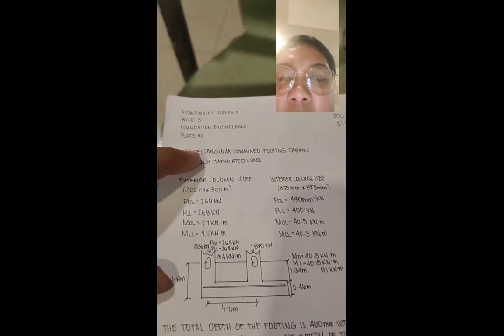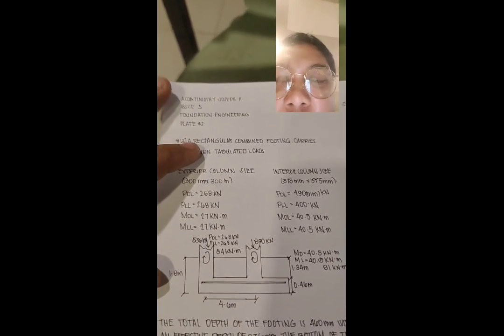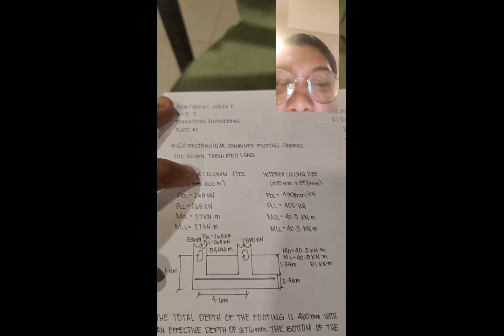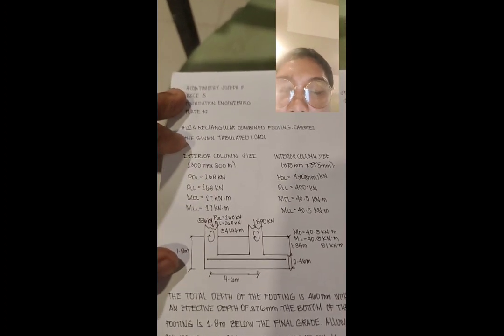So, last problem. Number 13 for plate number 2. A rectangular combined footing carries the given tabulated load. So, here it is.